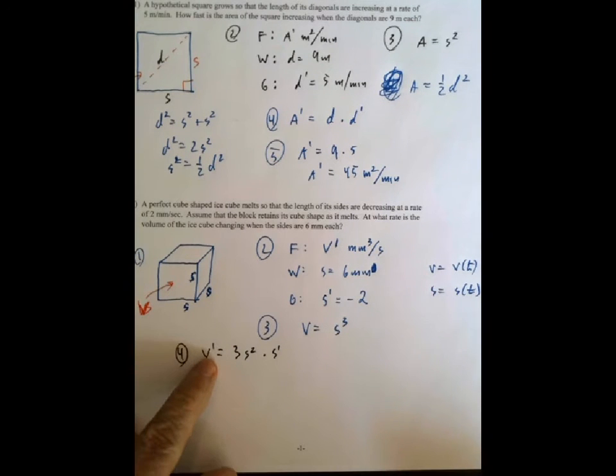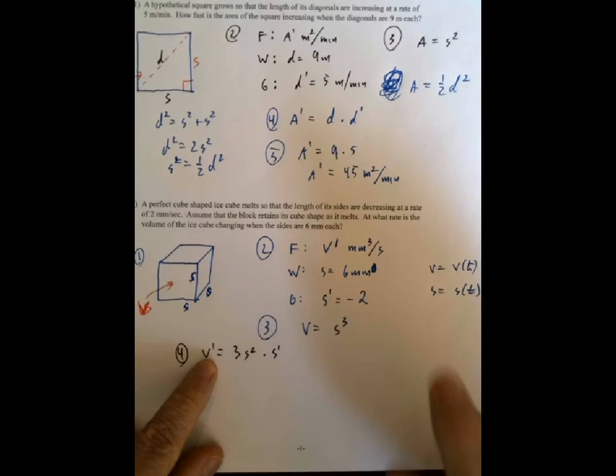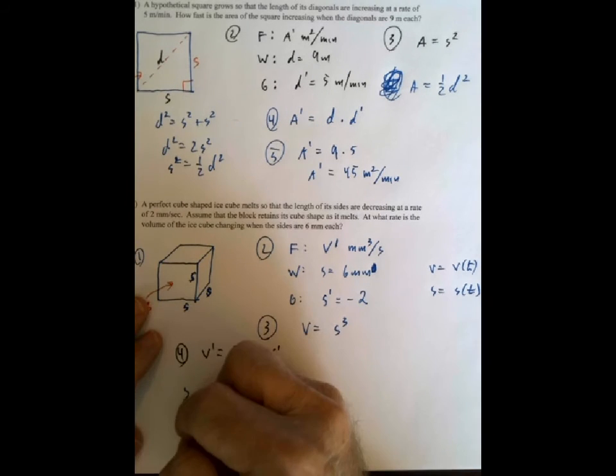Okay, so now there's our derivative formula. It's going to give us the V prime we want, right? And so we know V prime is what we want. S prime is -2, and s is 6. So we've got all the information we need here.